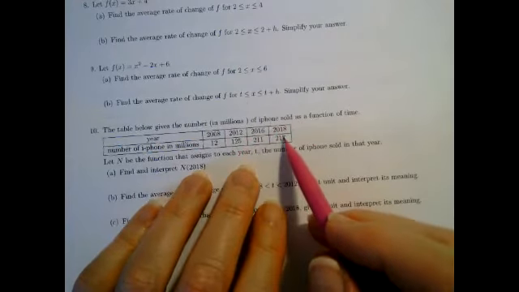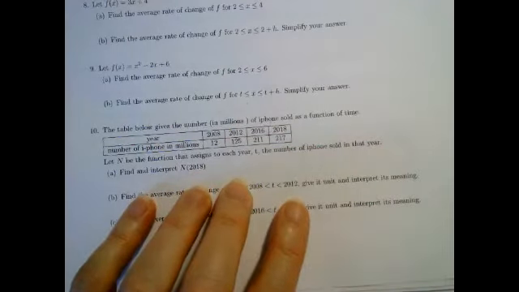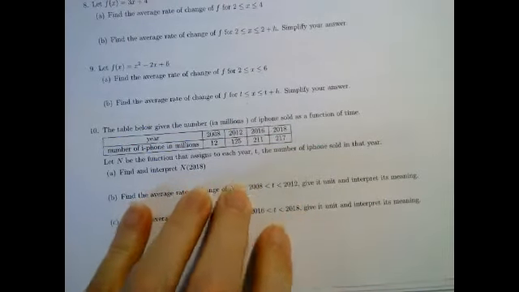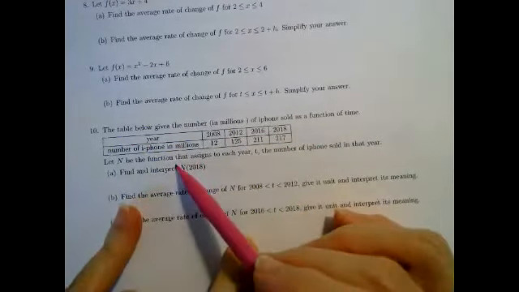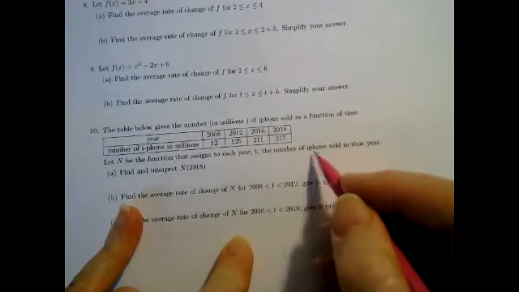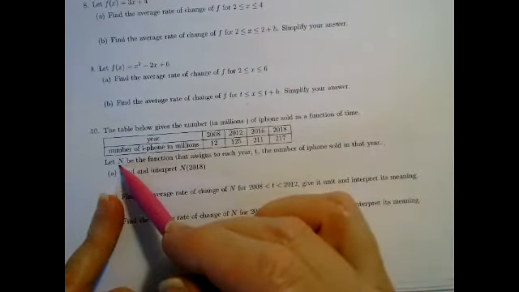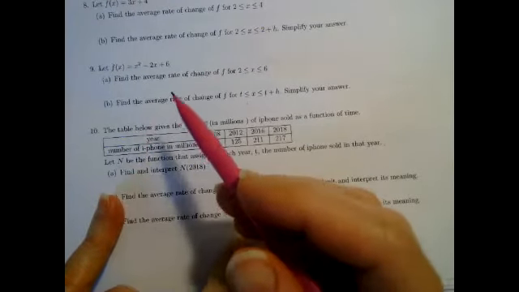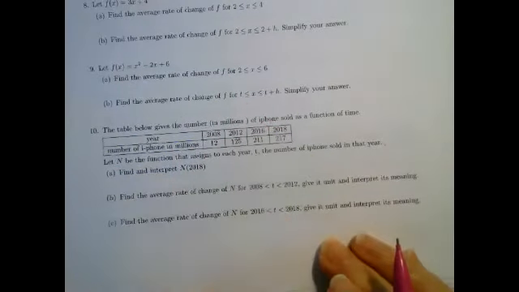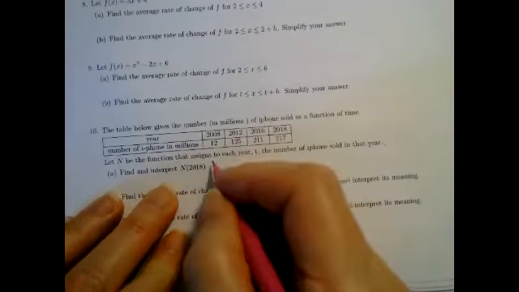In 2011, million iPhones were sold, and in 2018, 217 million were sold. So of course, the number is increasing very fast. And my question is, let N be the function that assigns to each year t the number of iPhones sold in that year. Instead of using the letter F, I use the letter N because why not? So the question is, find and interpret N of 2018.